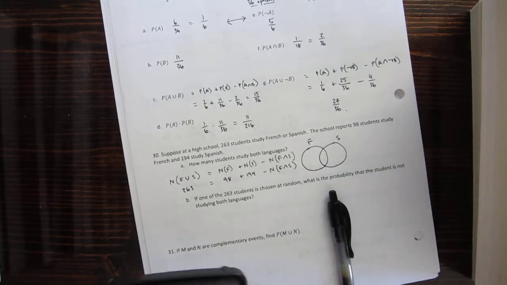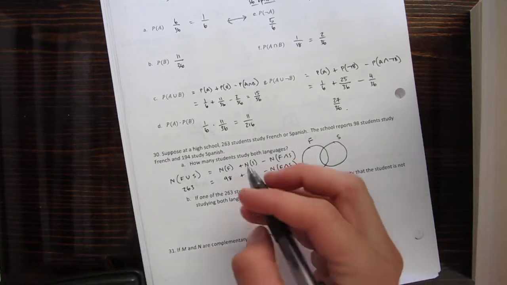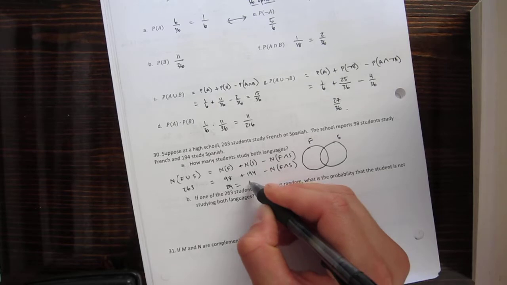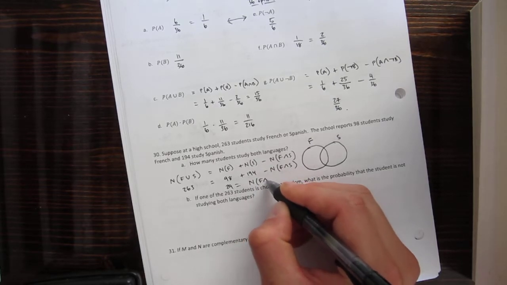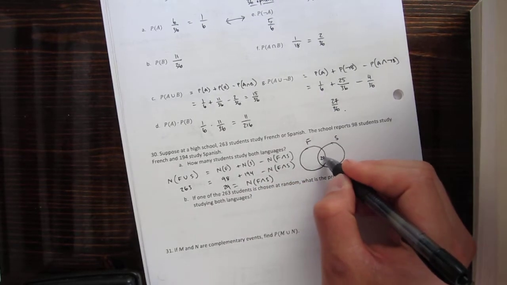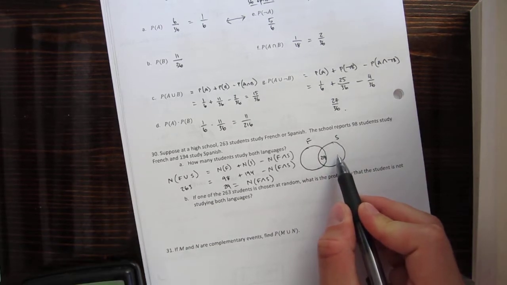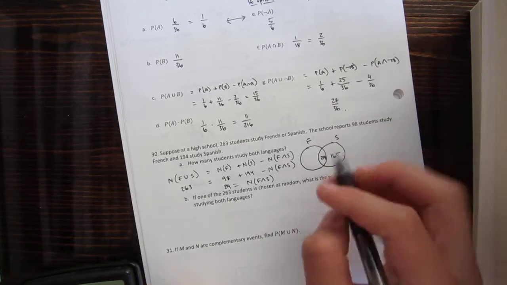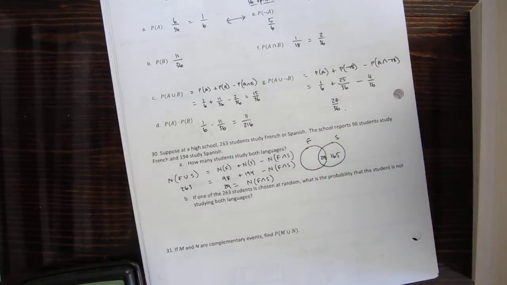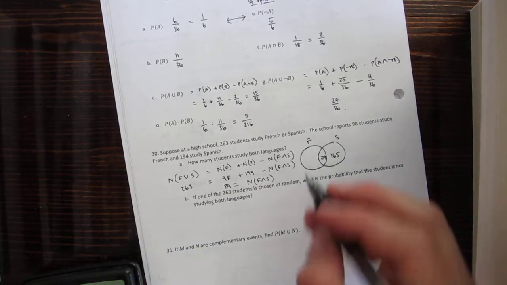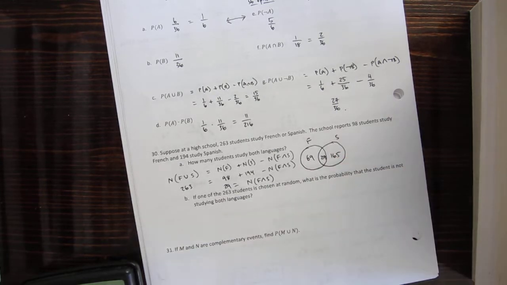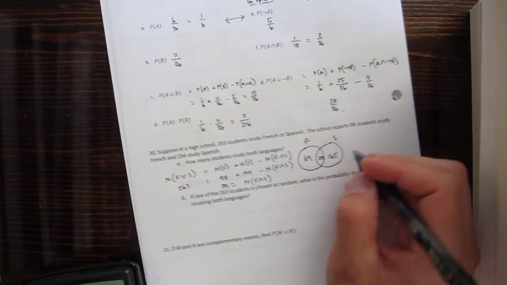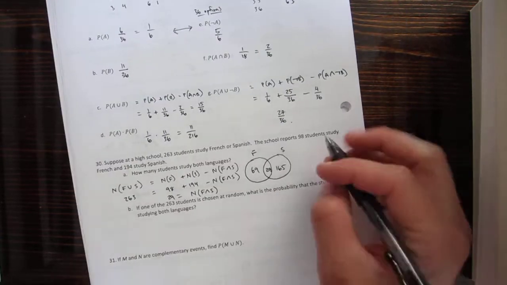So if we use our calculator for that, we get 263 minus 98 minus 194, which is negative 29. So we should get 29 equals the number that are studying both French and Spanish. So this is 29. So then the remaining that study Spanish is 194 minus 29, which is 165, and the remaining that study French are 98 minus 29, which is 69. So how many students study both languages? 29.